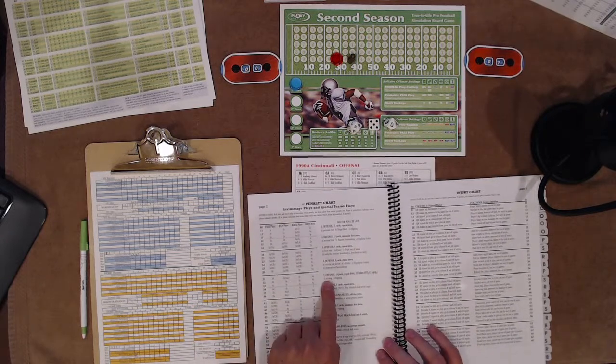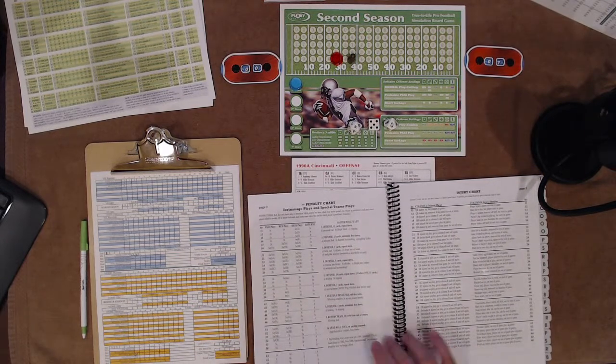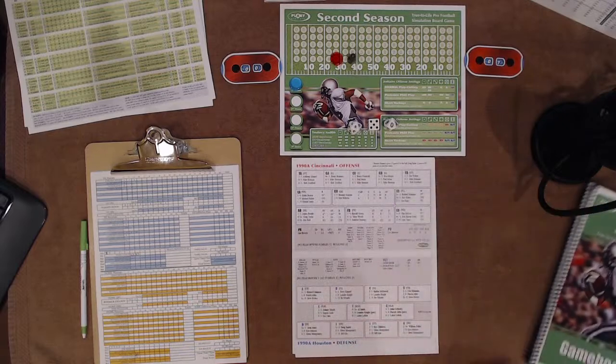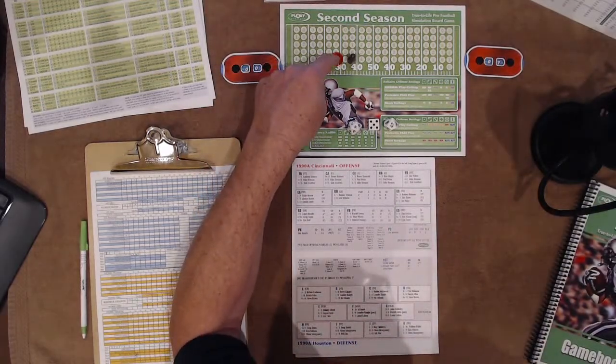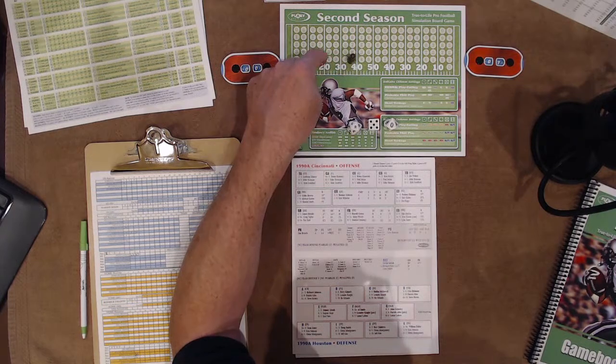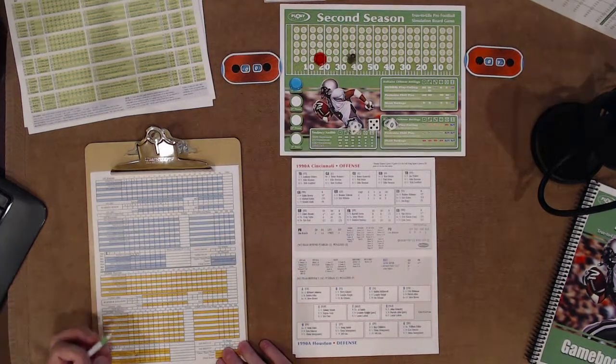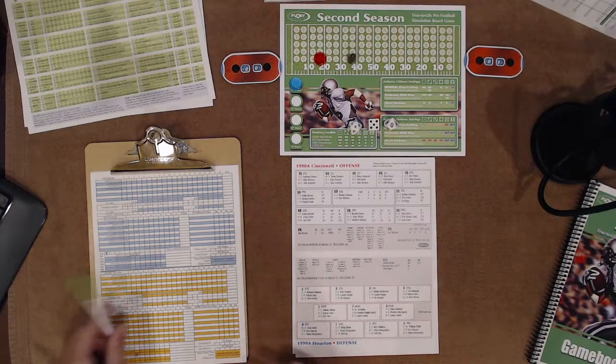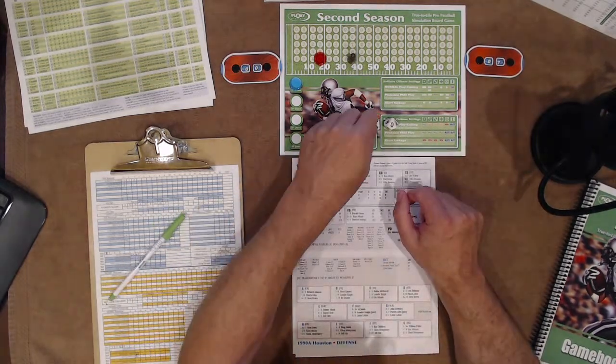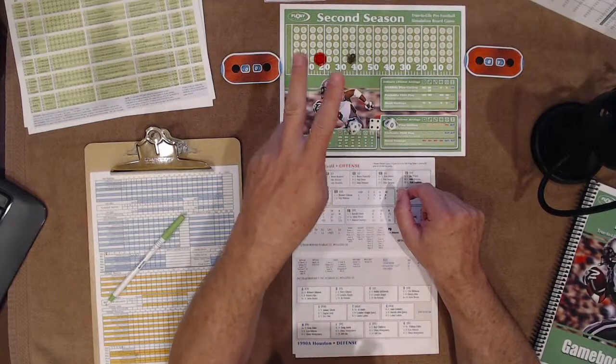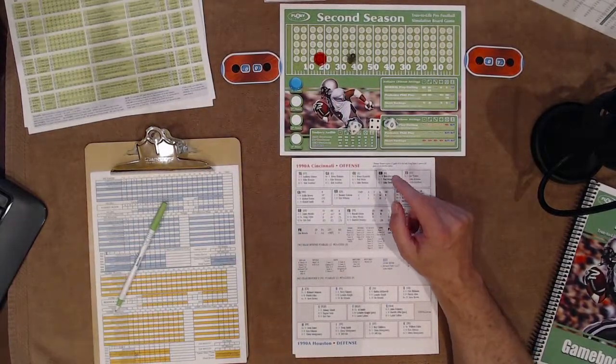So 5A is holding. Okay. So 10-yard penalty and holding on the offense. It's going to back them up to the 19-yard line. 10-yard penalty on Cincinnati. That's their 3rd penalty of the game. And 10 seconds off the clock. Repeat first down. So now it's first down and 20.